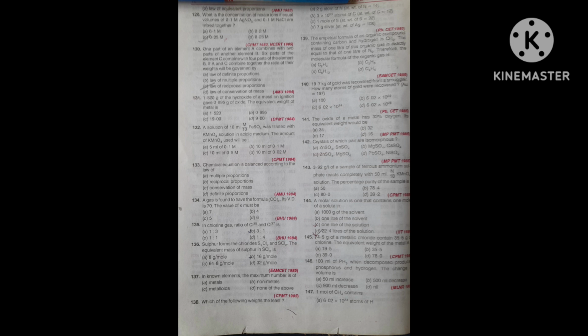Okay, this is the starting point. Then 197 gram means 0.197 kg. For 0.197 kg is equal to Avogadro number. Then for 19.7 kg, you calculate, you will get the answer.